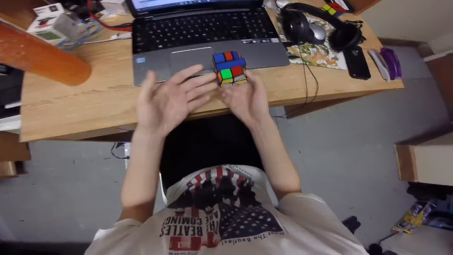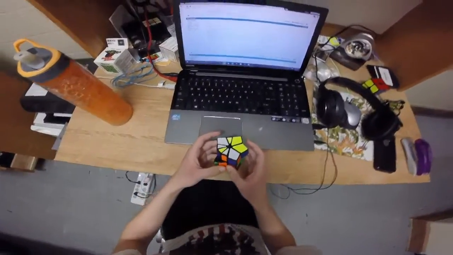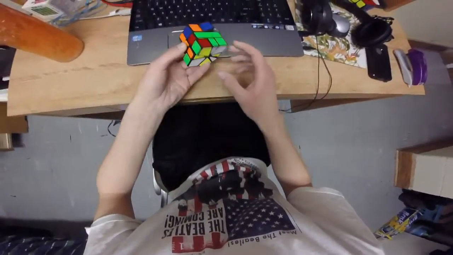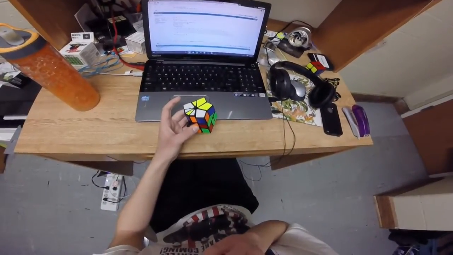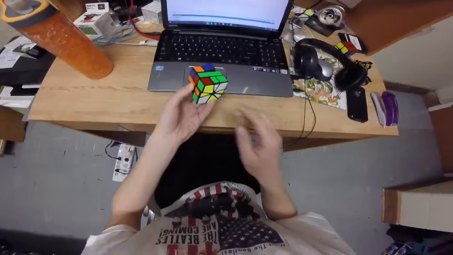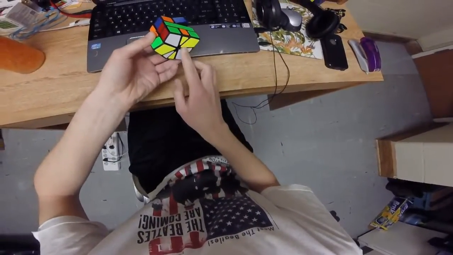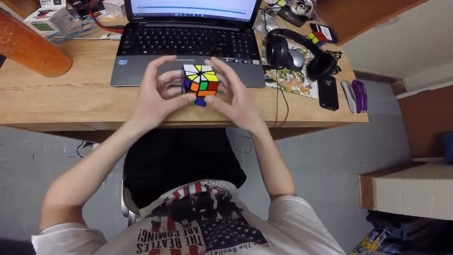Alright, this solve. So this solve was 7.13. What I did here was, okay, how do I describe this? I moved it to a paw. So I first moved this adjacent, or this L shape from the fist up here to get this shape on top.